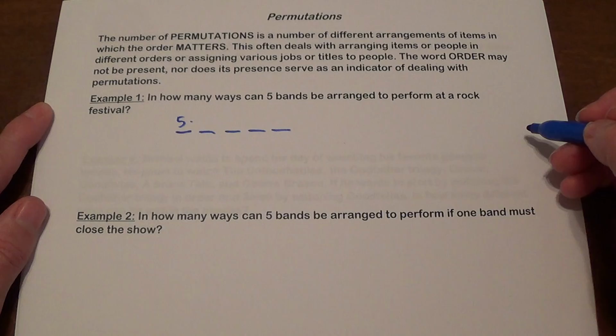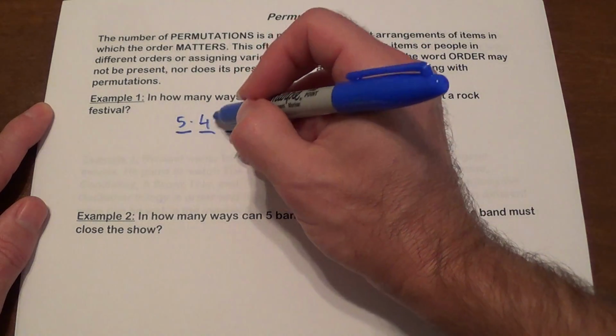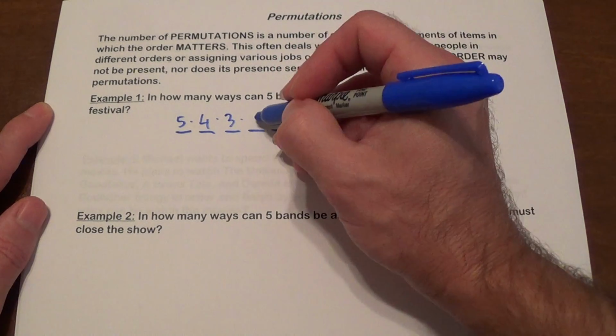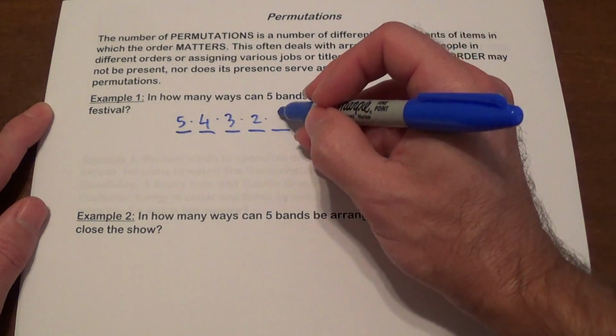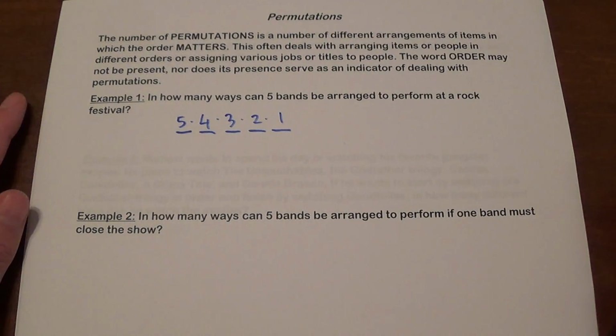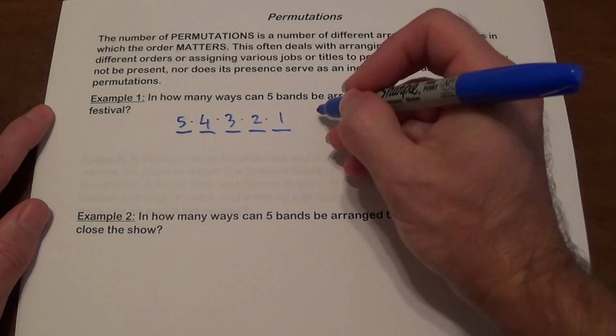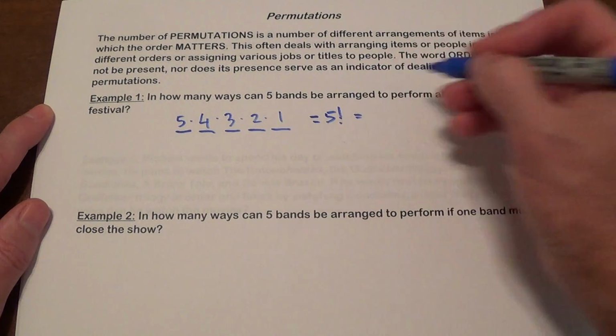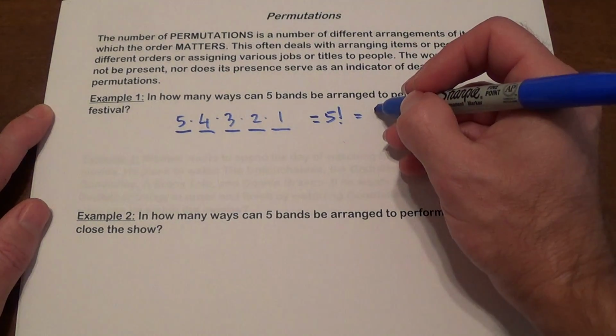After that, you have 4 slots left, 4 bands. The second slot can be filled with any one of the 4 bands, then any one of the 3, any one of the 2, and one remaining band is going to be in the last position here, right? So you multiply all that.